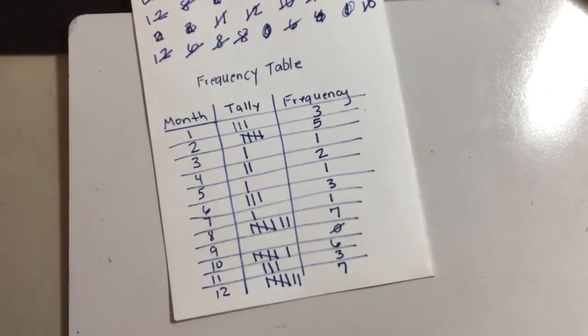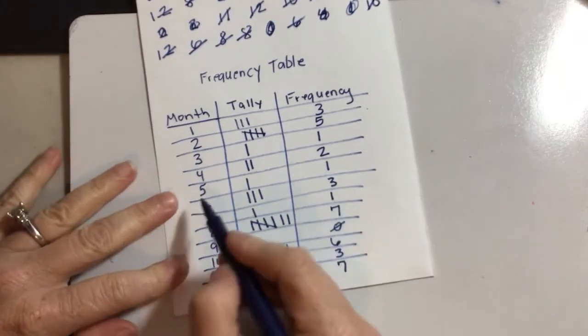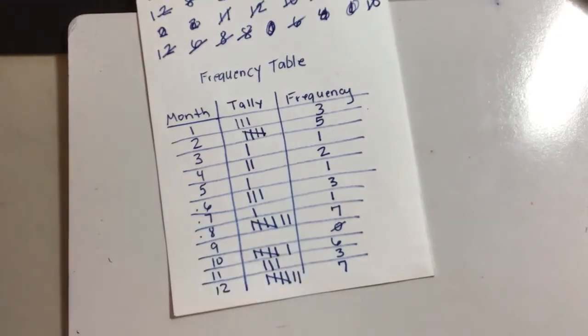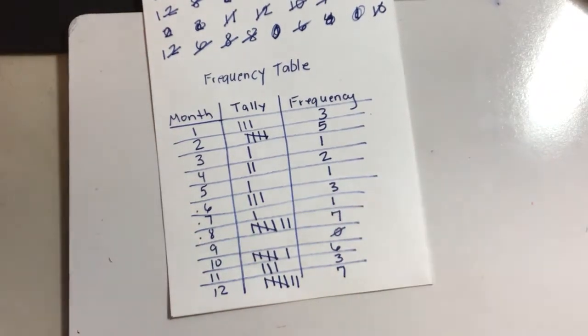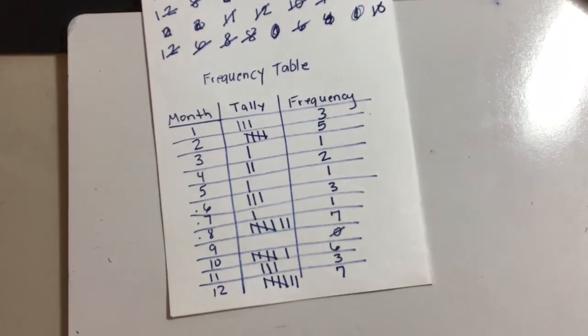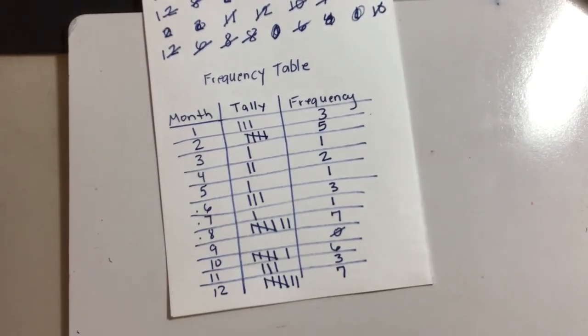Okay, and if you know that June, July, and August are considered the summer months, then you could add 3, 1, and 7 and say there's 11 students who have a birthday in the summertime. So there's lots of different questions that you can ask from frequency tables, okay?